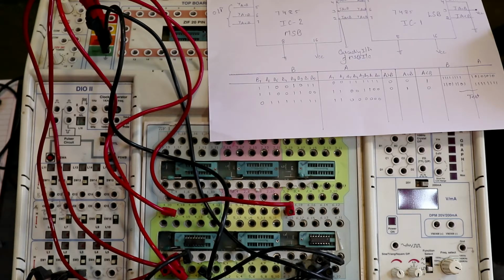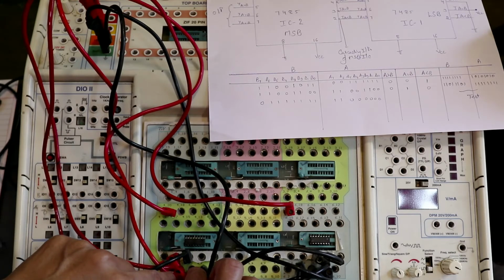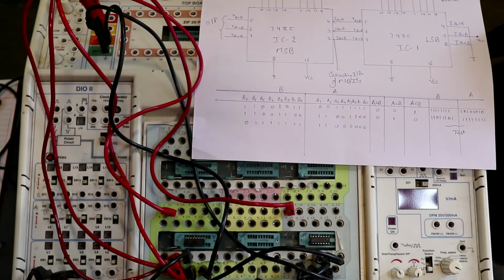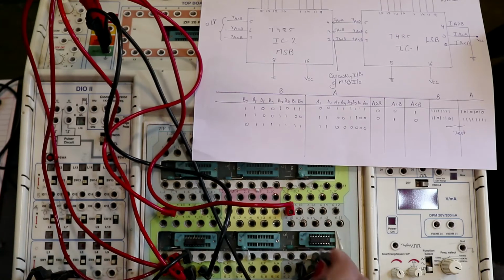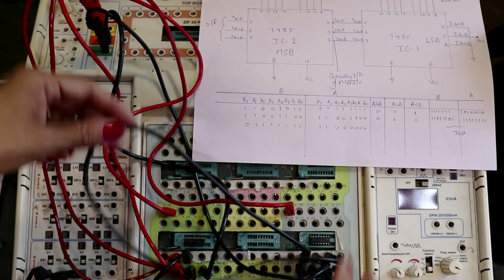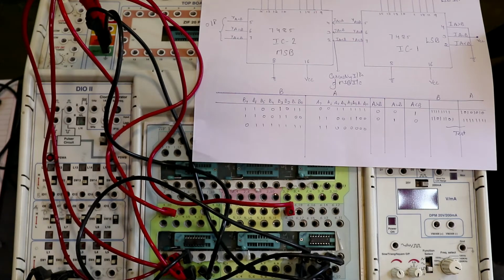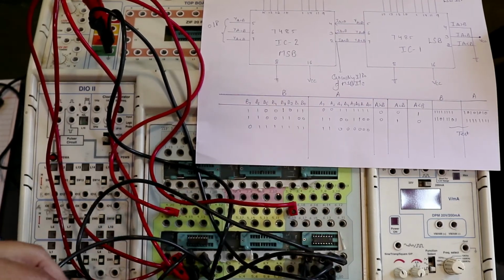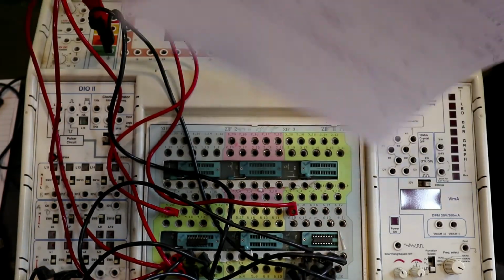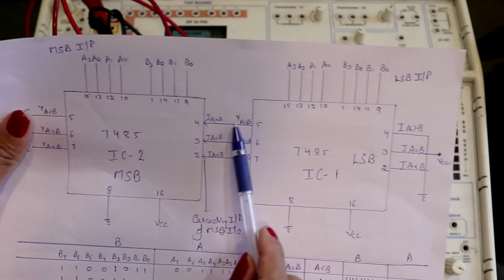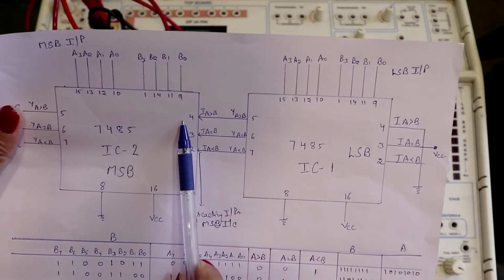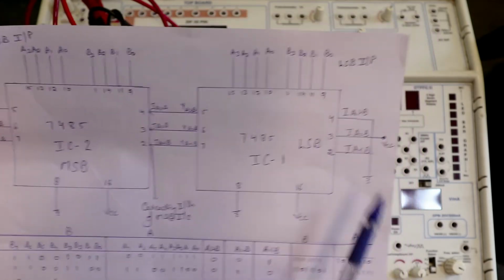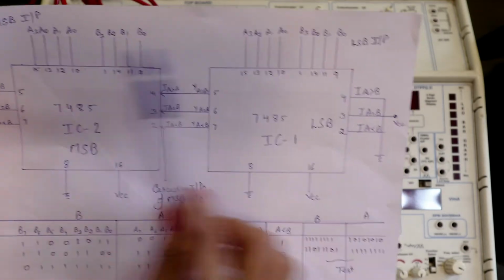Then 6th pin of first IC. So here is the 6th pin of second IC. It needs to connect to pin number 3. So here is the pin number 3. Then 7th pin of first IC needs to be joined to pin number 2. So now we have finished this part, completed this section. 5 of first to 4 of second, 6 of first to 3 of second, 7 of first to 2 of second. So now we are going to make the input connections.